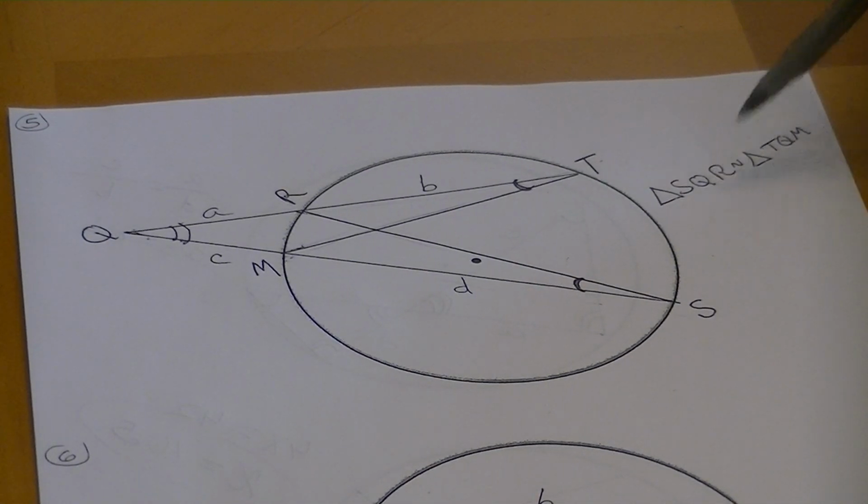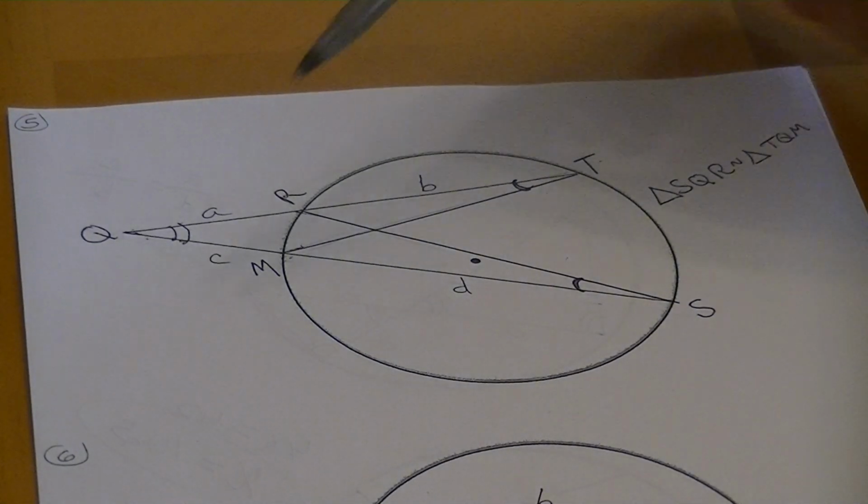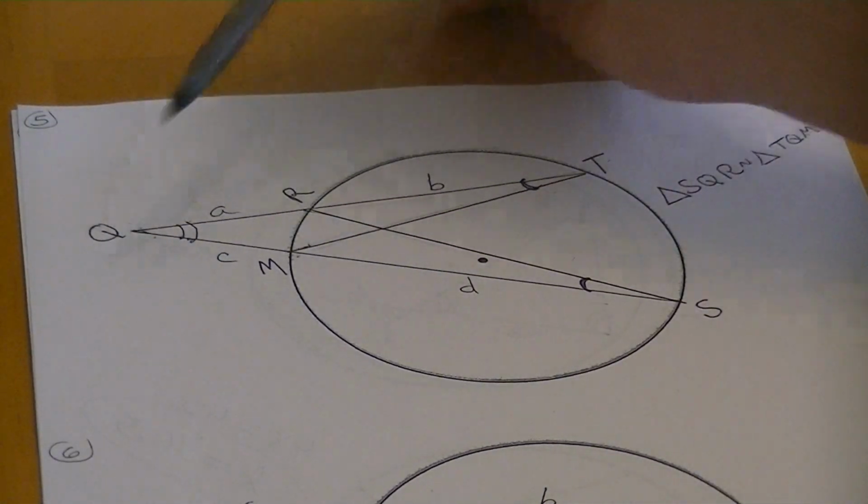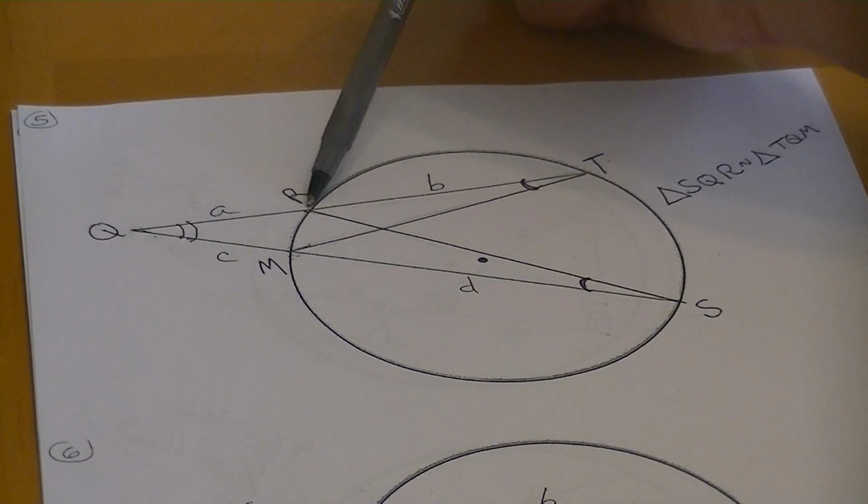Because of these similar triangles, there is a proportion you can write. A side of this triangle over the corresponding side of the other one, equal to another side of this one over a side of that one.